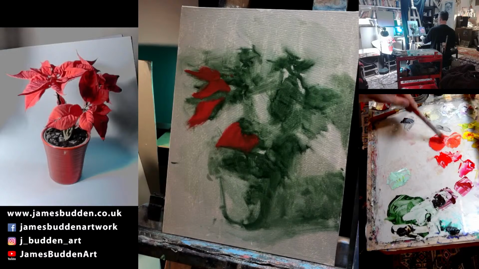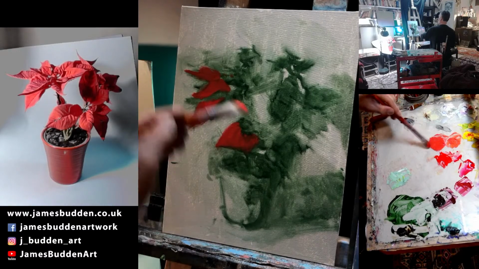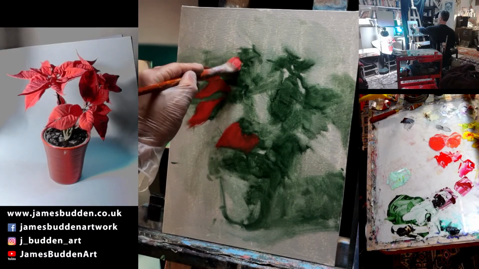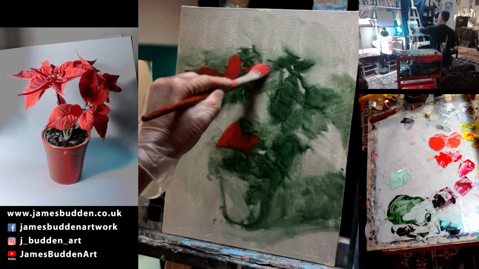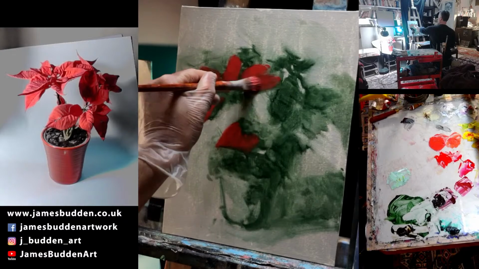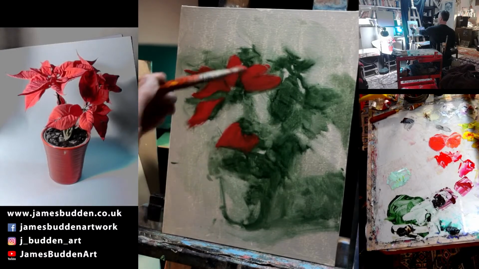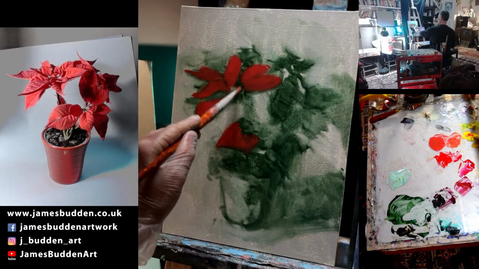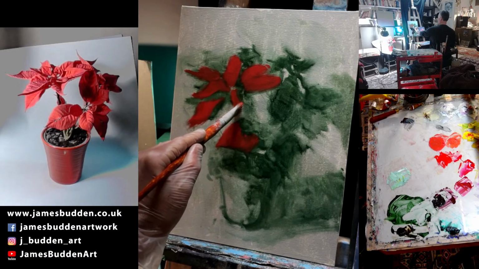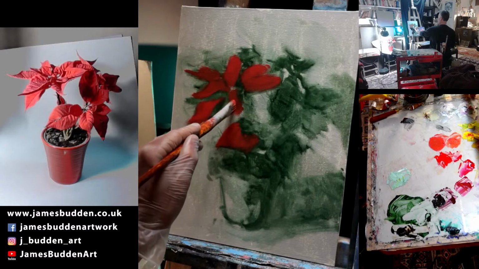I need to be thinking of bigger shapes than this, which is all of that, and this, and this, and I'm going to be going over some of this with dark, so it doesn't matter too much. And where does that talk to that? That kind of comes down here.